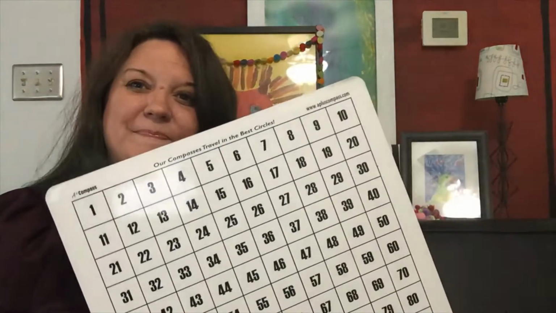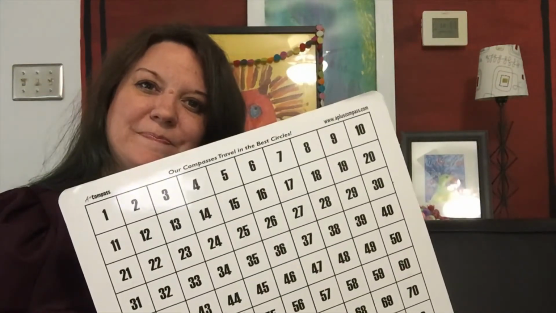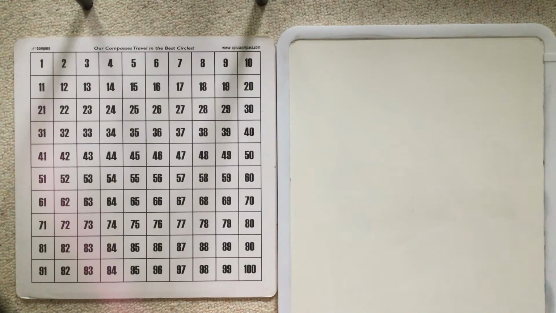Today, we will be talking about adding and subtracting two-digit numbers, and we are going to be using one of my favorite tools, a hundreds chart. First, let's talk about the patterns that we see on a hundreds chart. What are some of the patterns you see?